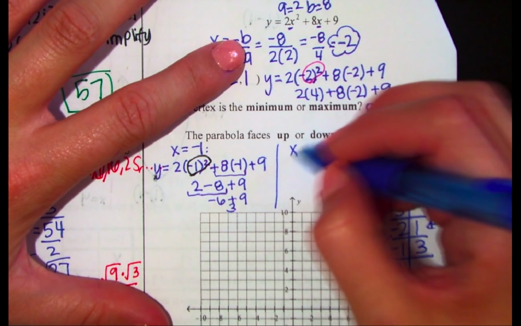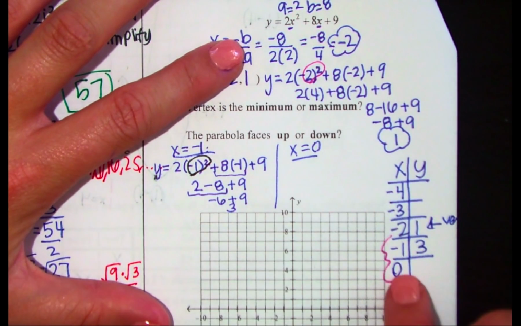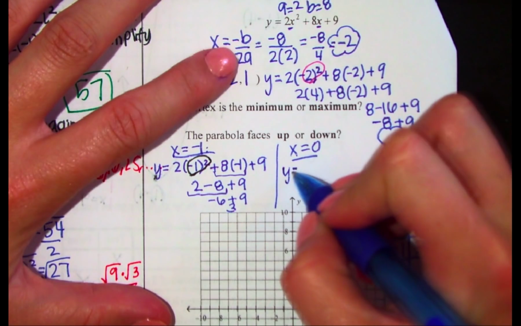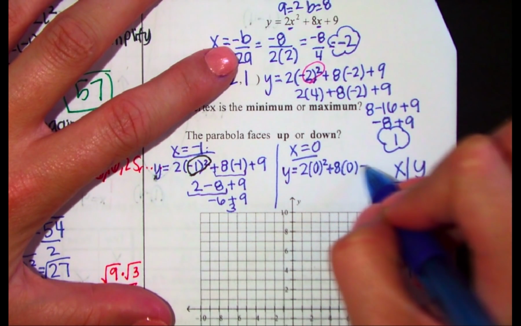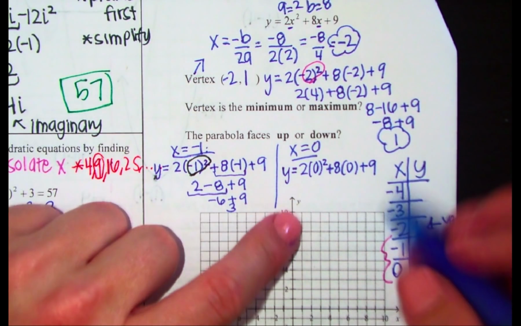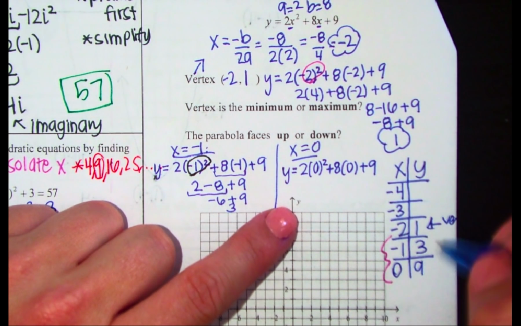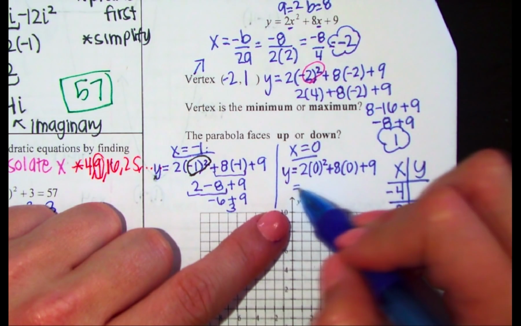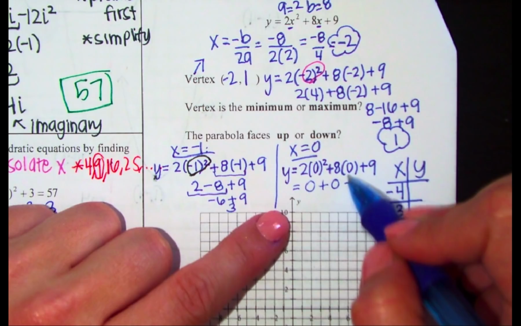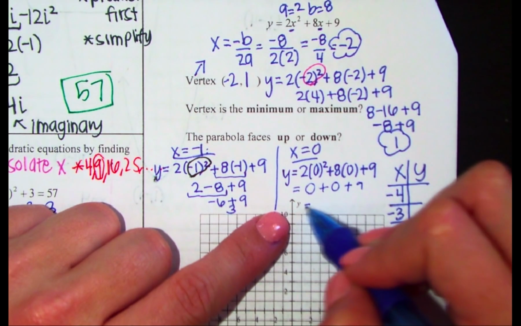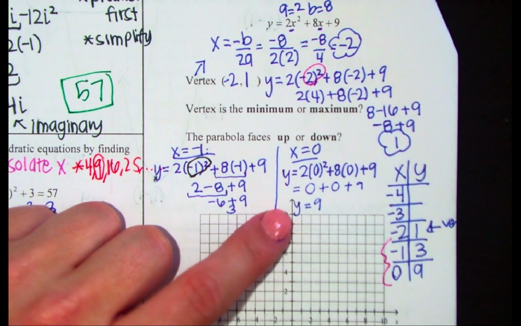All right, now we're going to plug in x equals 0 from the table. And when I do that, I have 2 times 0 squared plus 8 times 0 plus 9. And a lot of you know the shortcut and already know the answer is 9. But the reason why is because this is 0 in your first term. 8 times 0 is 0 plus 9. So y equals 9 when x equals 0.